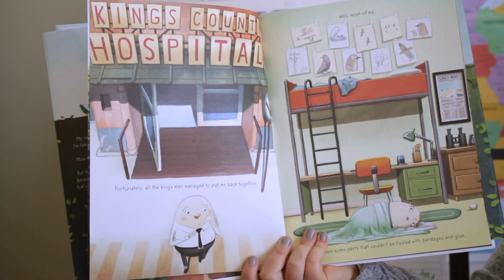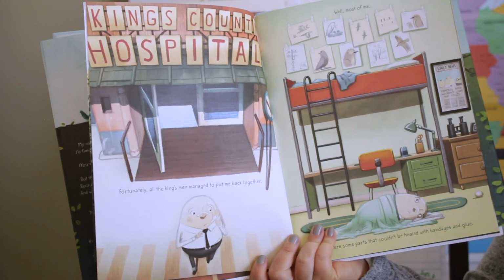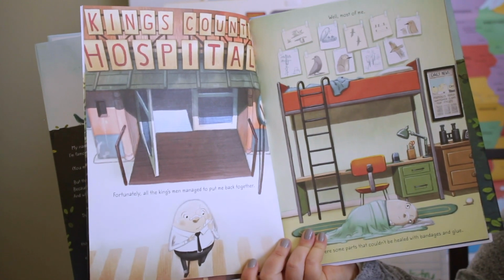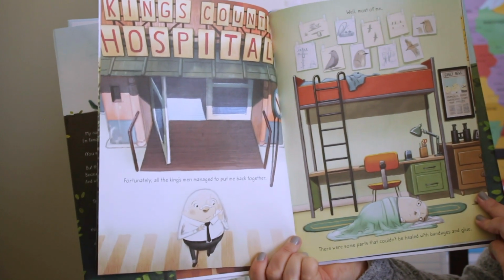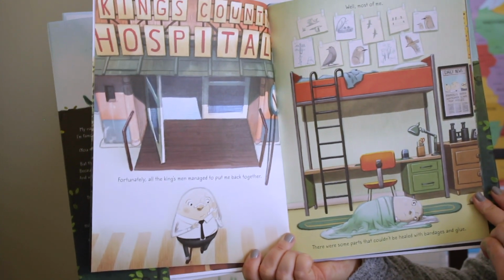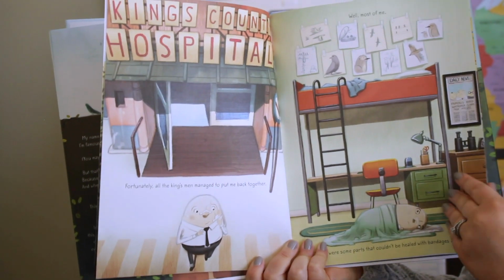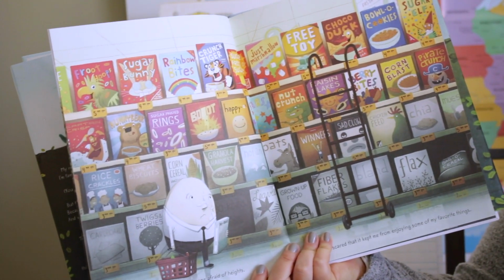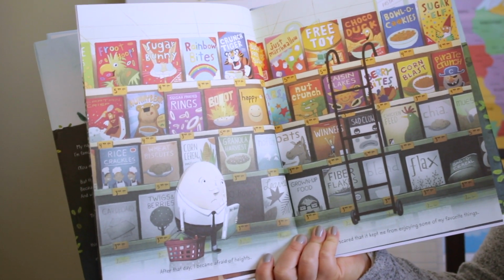Fortunately, all the king's men managed to put me back together. Well, most of me. There were some parts that couldn't be healed with bandages and glue. After that day, I became afraid of heights.